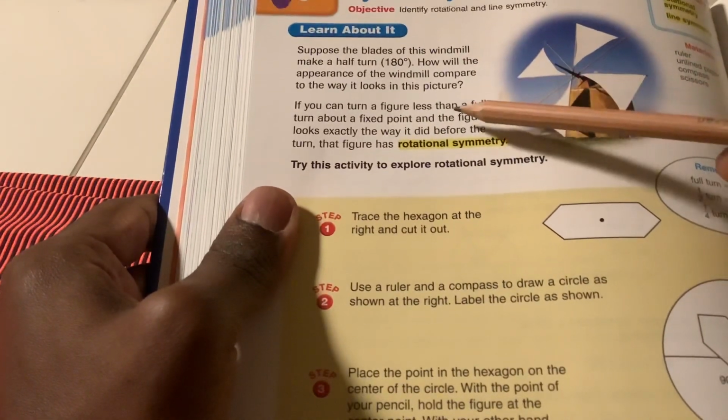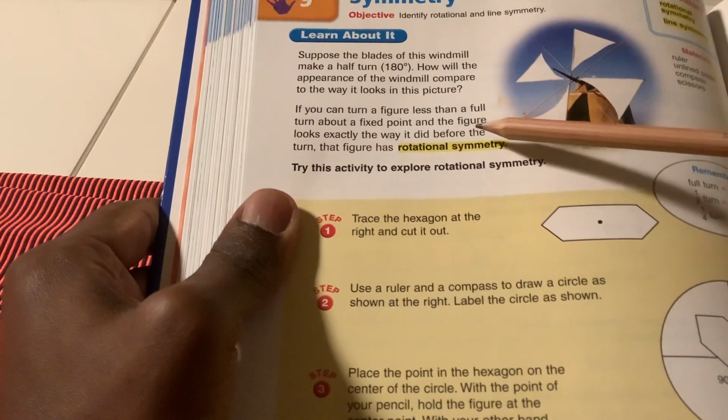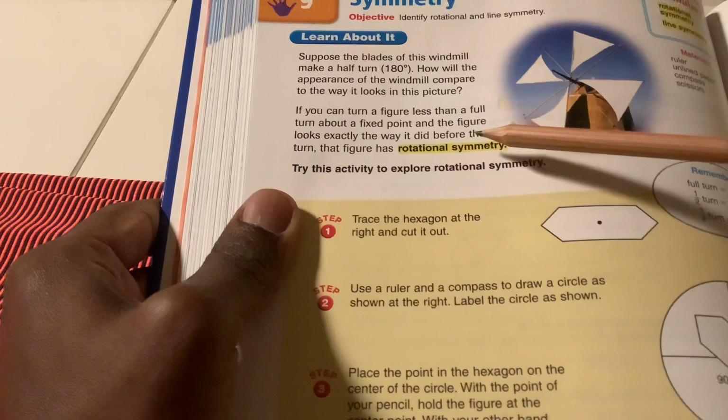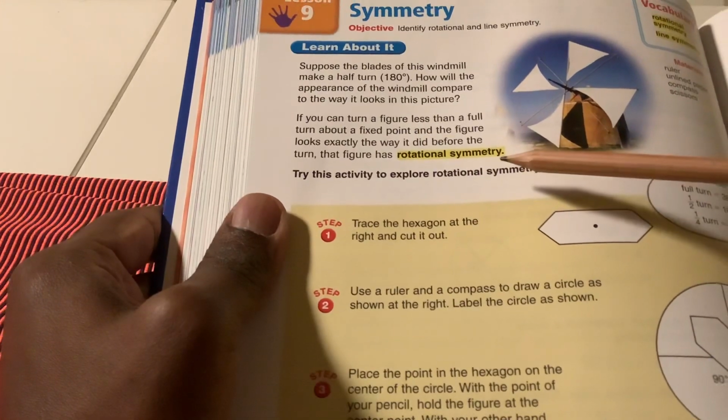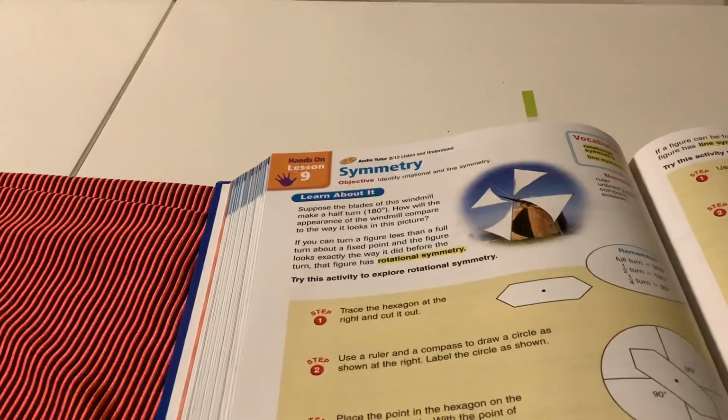Let's review. If you can turn a figure less than a full turn, about a fixed point, and the figure looks exactly the way it did before the turn, that figure has rotational symmetry. Okay? So let's look at this figure here. Okay? So what you want to do is you want to get a piece of paper. It could just be a plain piece of white paper. And you're going to put it over the figure here. Okay? Like this. And I know you won't be able to see all that well. So I'm going to trace this figure right here. Okay?